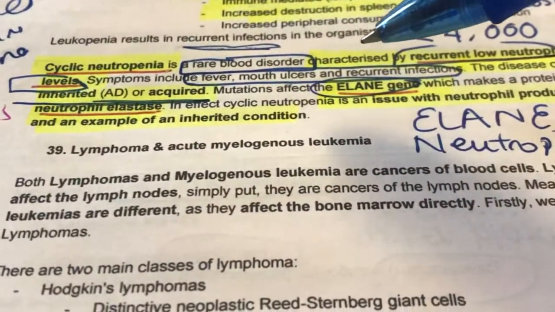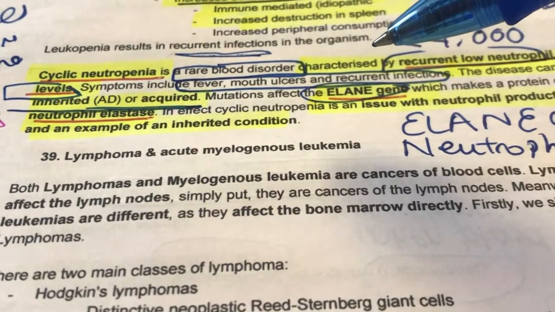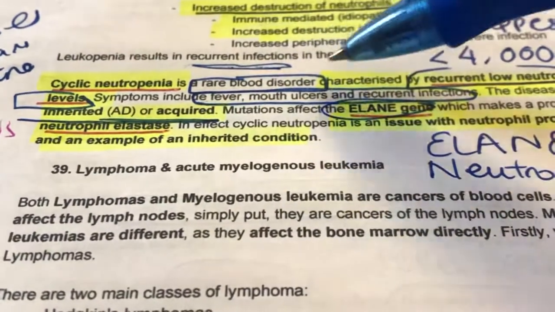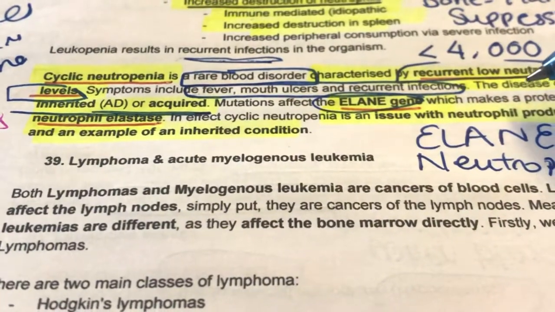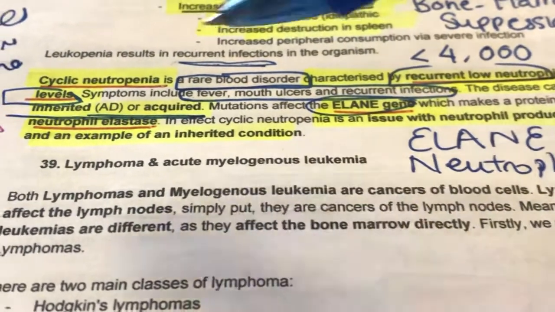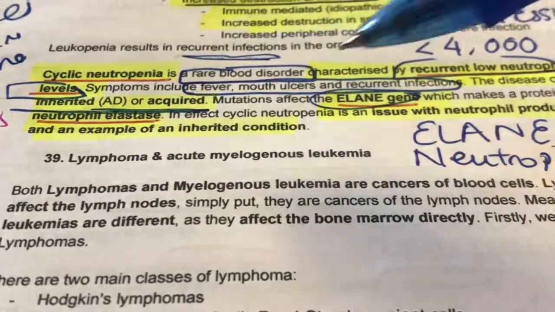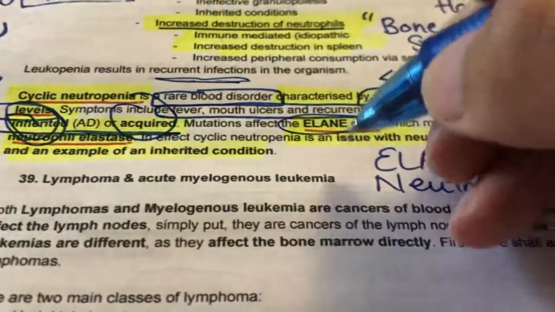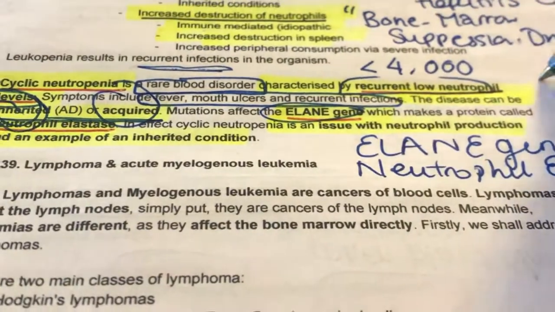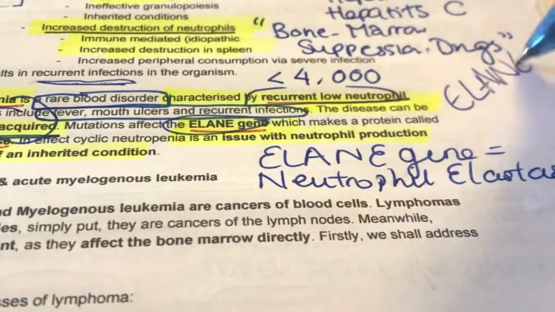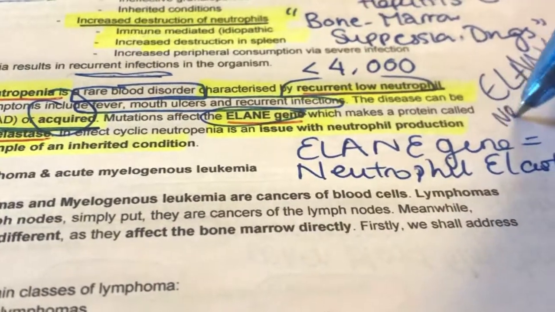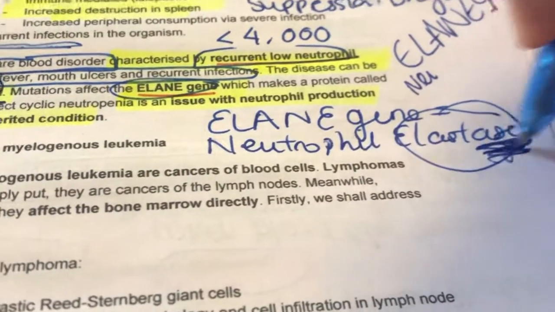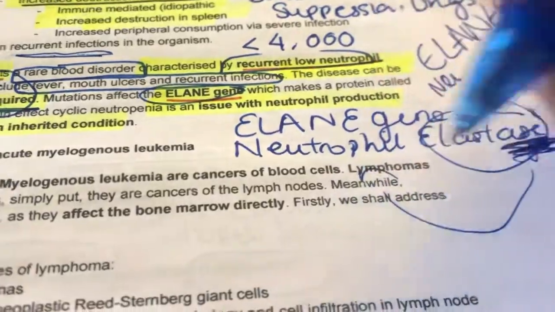Now, when we talk about cyclic neutropenia, this is a rare blood disorder which is characterized by recurrent low neutrophil levels. It's in the name, but this is an autosomal dominant condition, or it's acquired, and it's due to the ELANE gene, which makes neutrophil elastase, an enzyme. Anything that ends in ase is an enzyme, and it breaks down neutrophils.